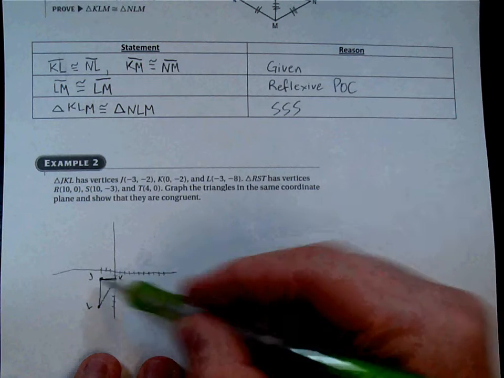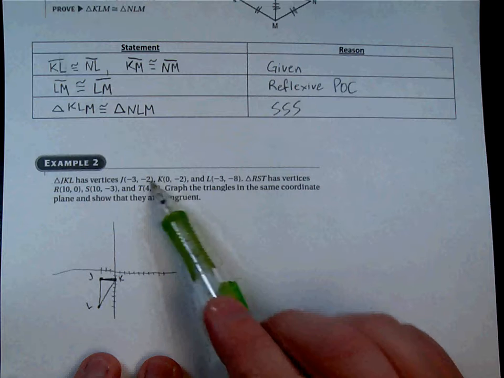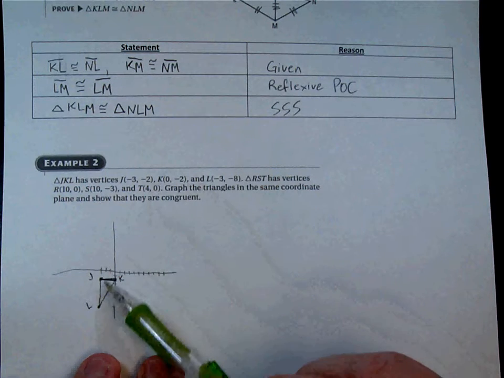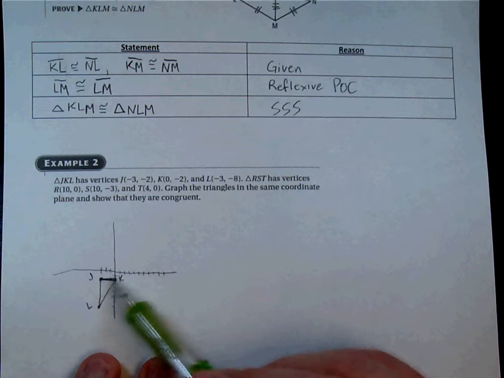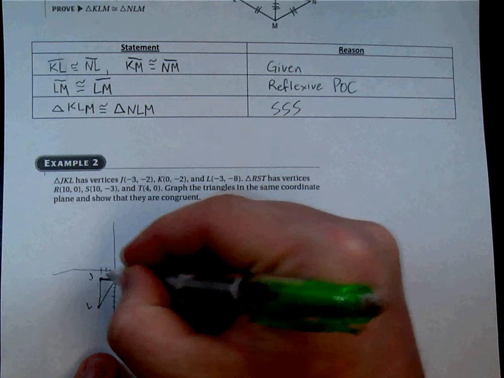From J to K was horizontal. They both had y coordinates of -2. So if it's horizontal, I can just count how many spaces. So from -3 to 0, I went 1, 2, 3. So JK is 3 units long.